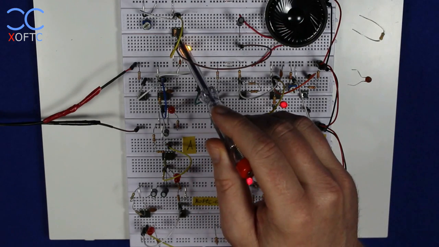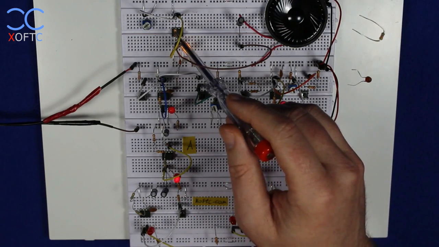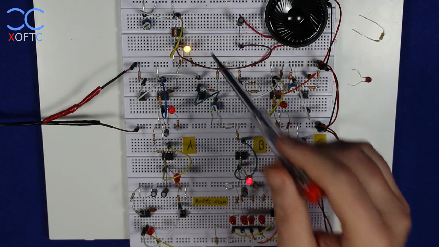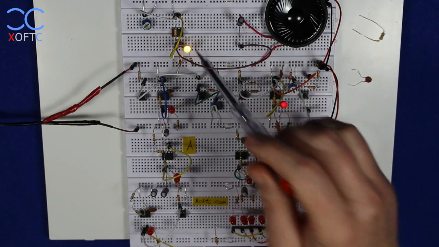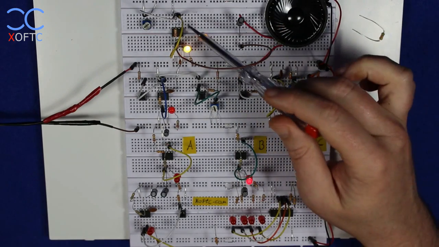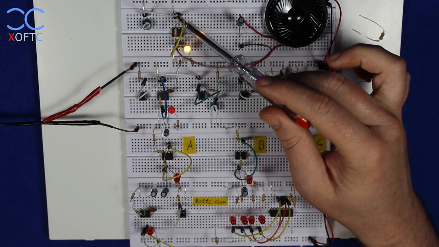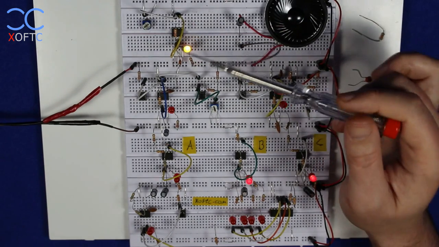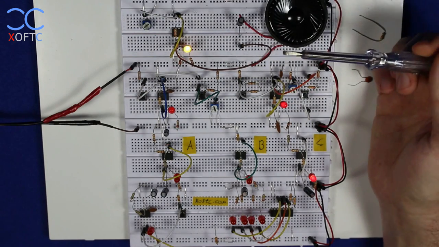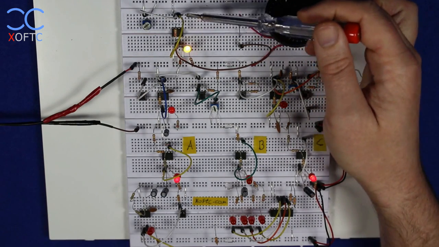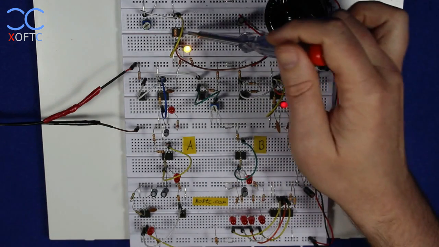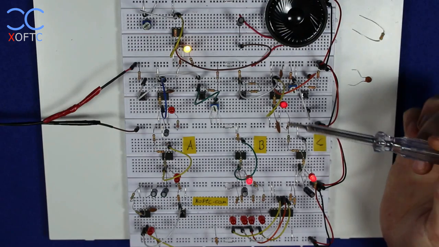The R2 resistor, sorry: so long as the capacitor doesn't change and R1 doesn't change, if we change the value here, the lower it is in comparison to R1, the higher the frequency will be and the lower the duty cycle. So this is how the two resistors and the capacitor affect the timer in producing the signal.